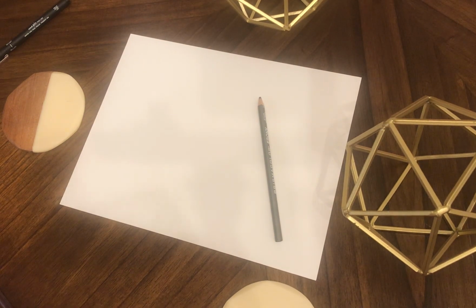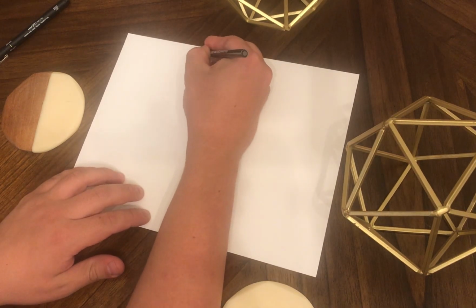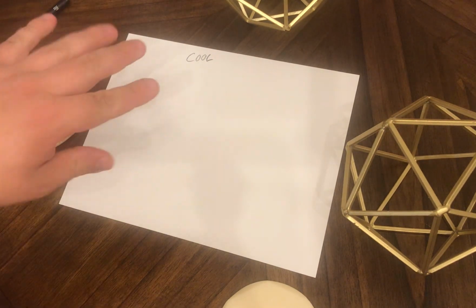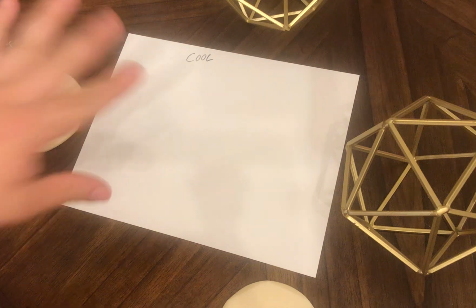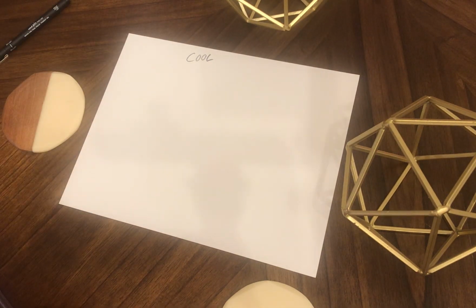So, I'm going to take a word. Let me think of a word. Cool, right? And I'm going to give you three different styles of changing this four-letter word into something more graphic, more pleasing. Let's first do cool in a very bubbly style, and I want you guys to follow along with me.